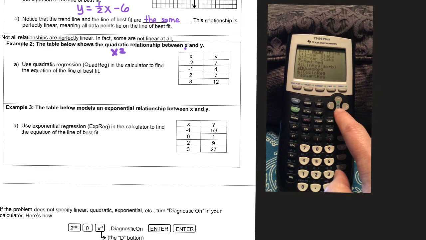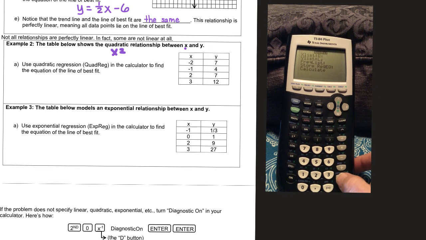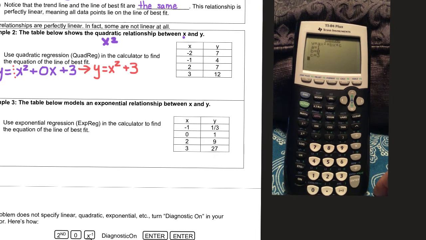We're going to number 5, the quadratic regression, because we were told that this is a quadratic relationship. We can see the coefficient in front of the x squared is an understood 1. The b is 0, so 0 times x would simplify to 0. And then the c is 3. So the quadratic regression for this table of values is y equals x squared plus 3.